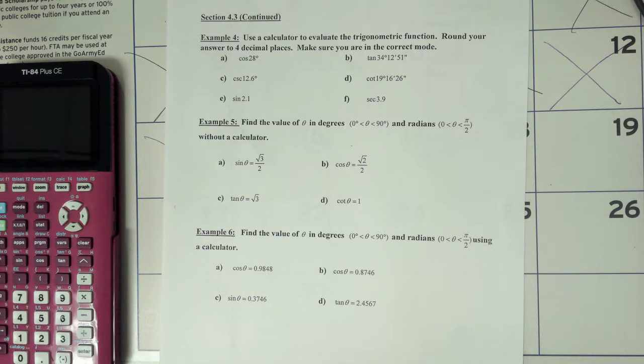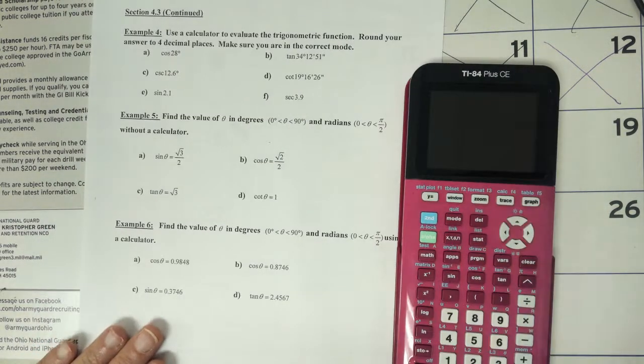All right, today we're going to look at section 4.3, and the first part says use your calculator to evaluate the trigonometric function. Round your answers to 4 decimal places. Make sure you're in the correct mode. So as you do these problems, it's important to look at what they are asking and what kind of angle.